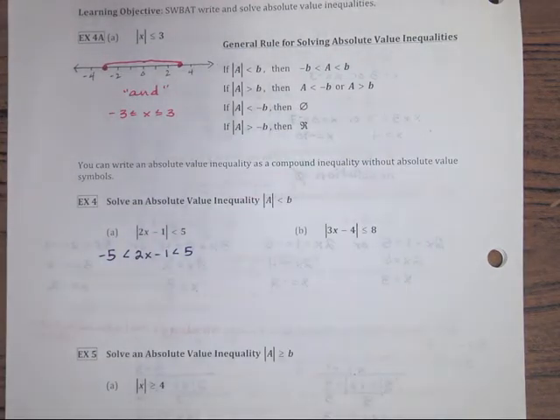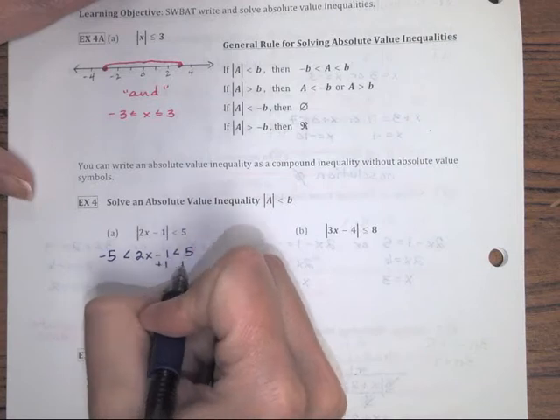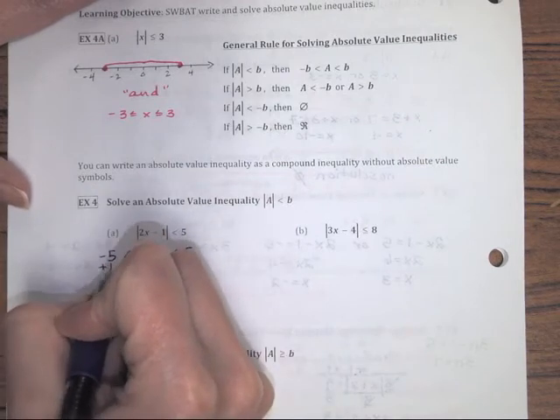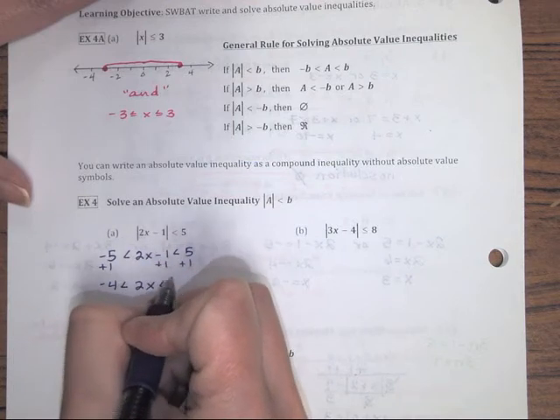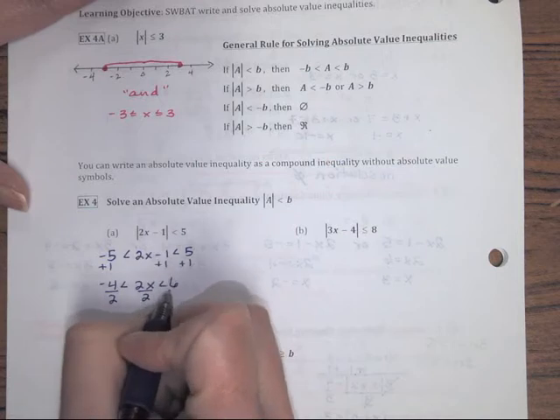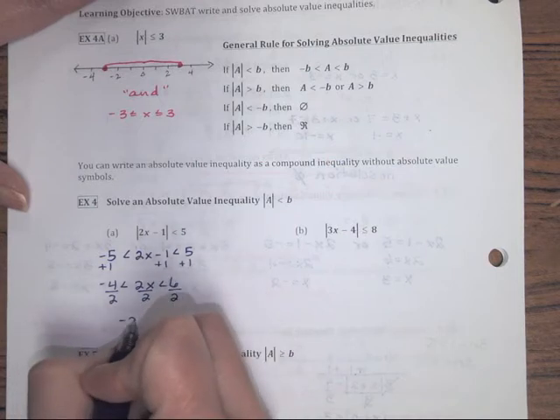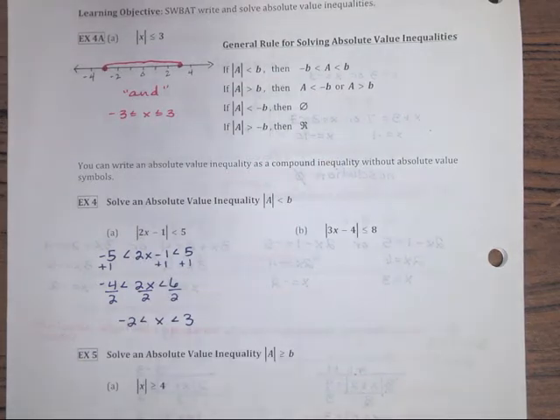And what I'm going to do is go ahead and solve this. So add 1 across all 3 parts. And I have negative 4 is less than 2x is less than 6. And I'm going to divide everything by 2. And I get negative 2 is less than x is less than positive 3. And that is my solution to this absolute value inequality. Let's do one more of these, okay?